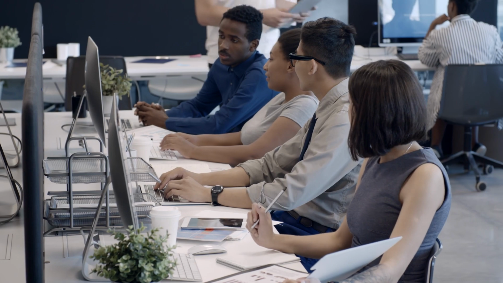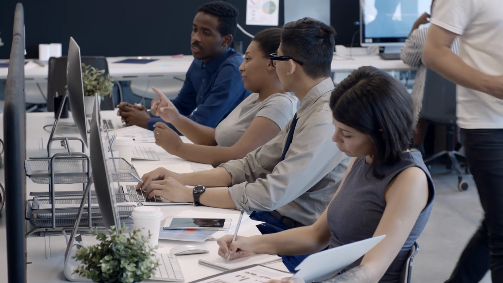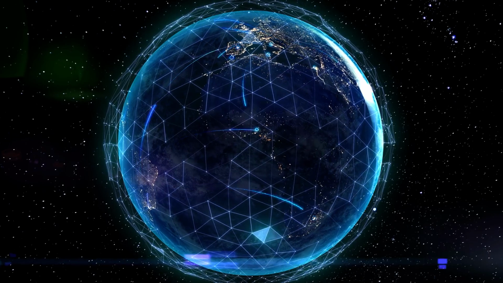The organizations that learn to integrate these tools effectively will have significant advantages over those that don't. The technology is ready, the tools are accessible, and the results are proven. The question isn't whether AI agents will transform work. It's whether you'll be early to adopt or scrambling to catch up.